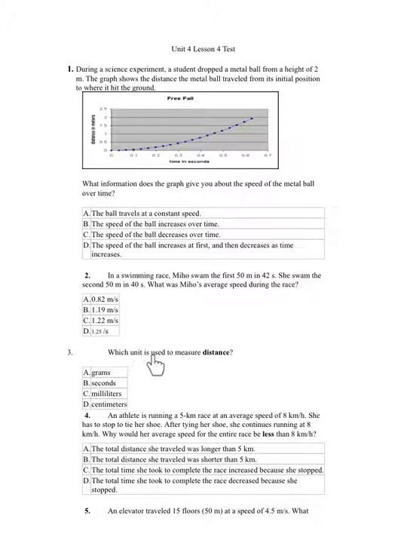Three. Which unit is used to measure distance? A. Grams. B. Seconds. C. Milliliters. Or D. Centimeters.